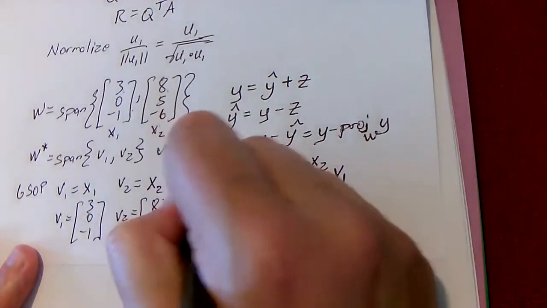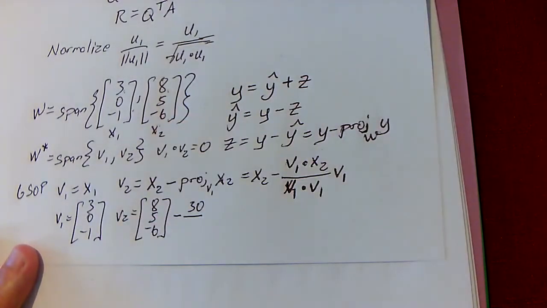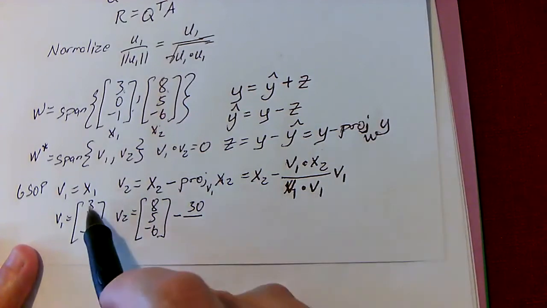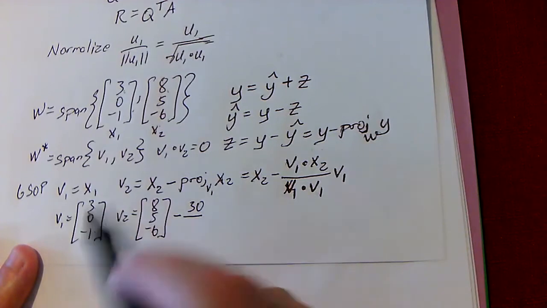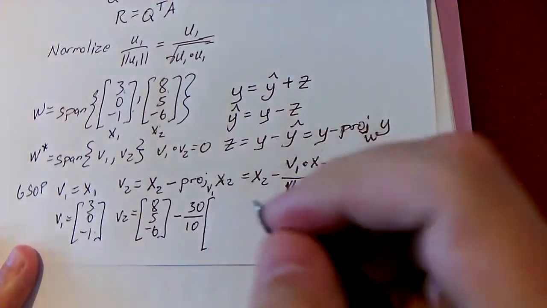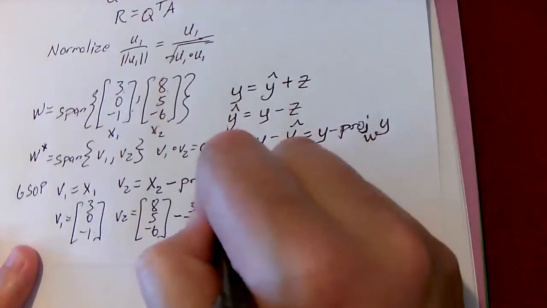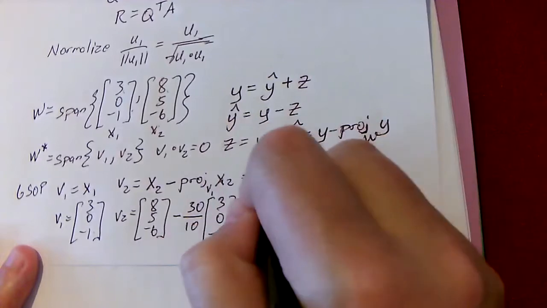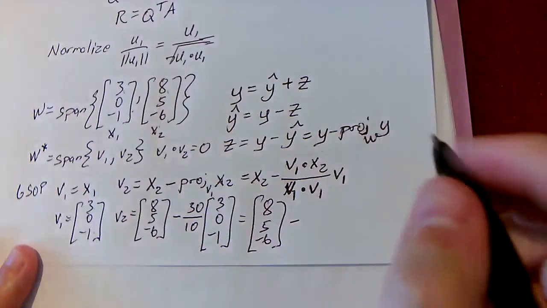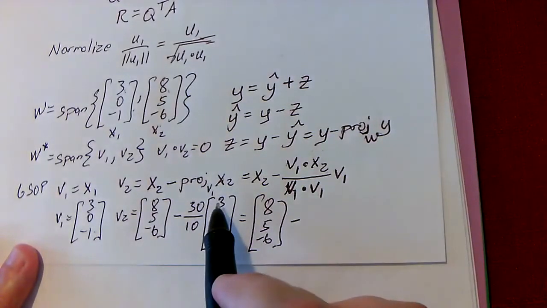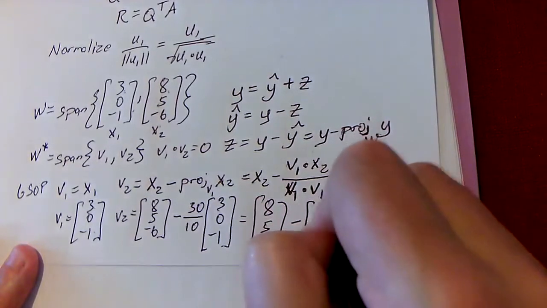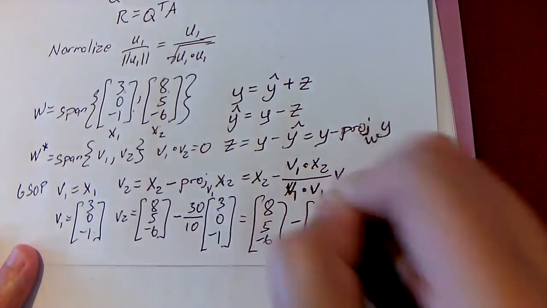Add those together, I get 30. Okay, divide that by V1 dot V1. 3 squared is 9, 1 squared is 1, so it's over 10. And then we're going to multiply that by the V1 vector, which is 3, 0, negative 1. Okay, so I have 8, 5, negative 6, subtracted. Now 30 over 10 is 3. So I'm going to have 9, 0, and negative 3.